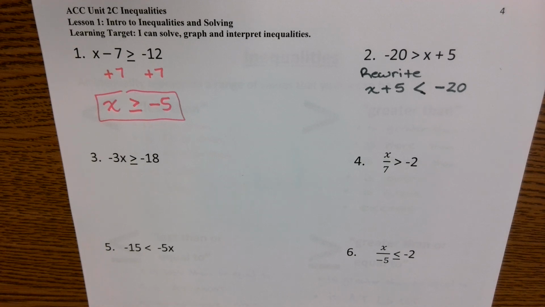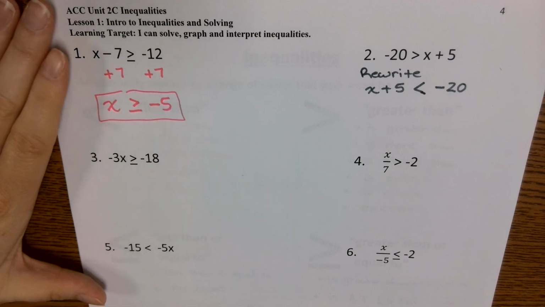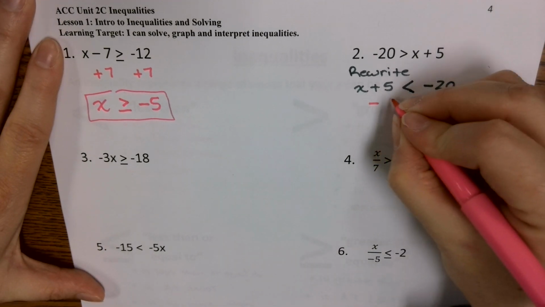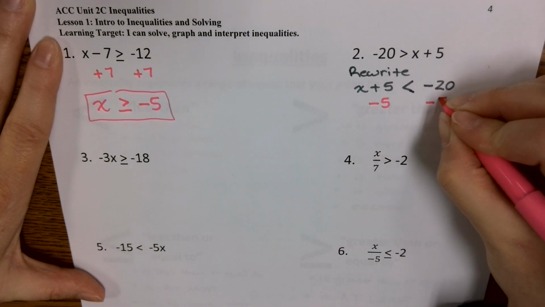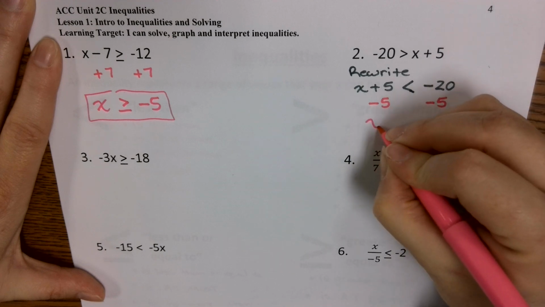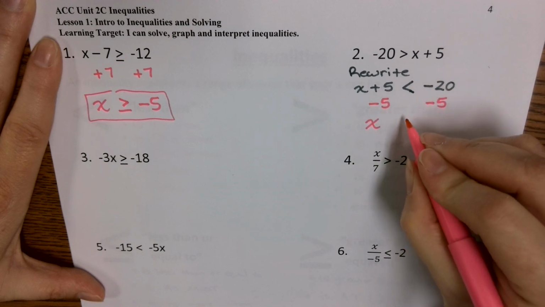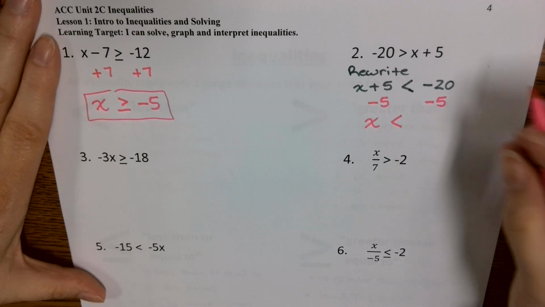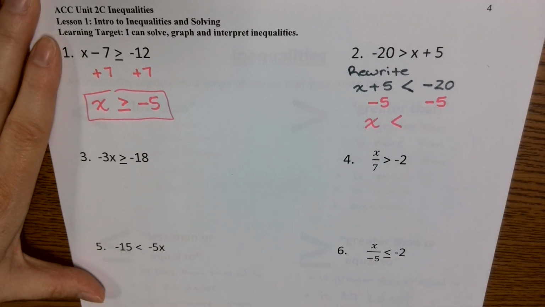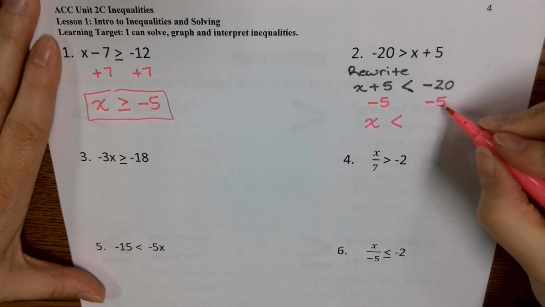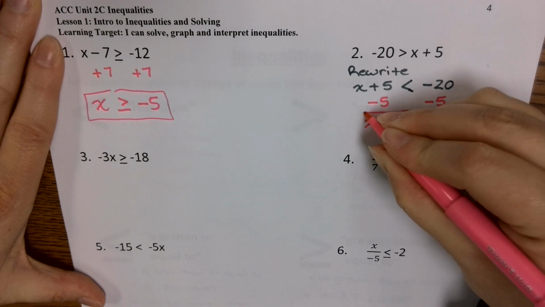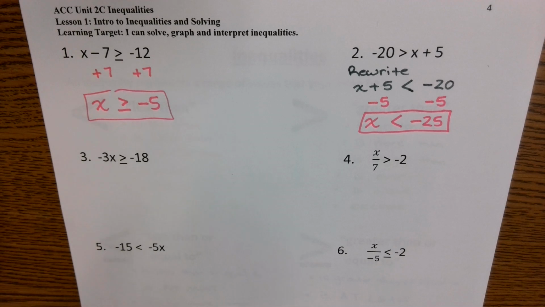Now I can solve. What inverse operation am I going to perform, Cole? Subtraction. We're going to subtract 5 from both sides. That leaves x isolated. Your symbol is not going to change at all because it's just subtraction. Subtraction has no effect on our inequality statement. Negative 20 minus the 5 is going to come out to negative 25, and then we're done. That would be an open circle, and it would graph it to the left.